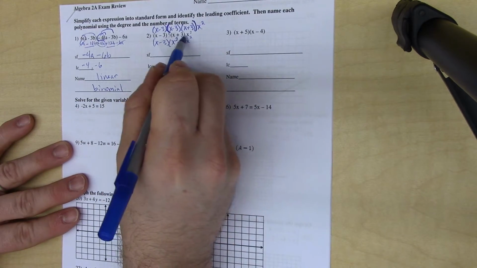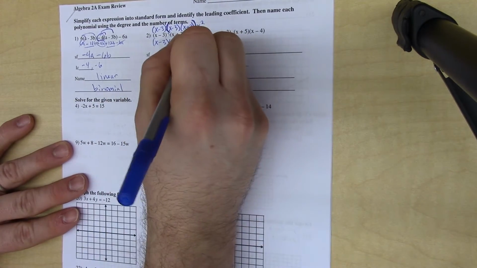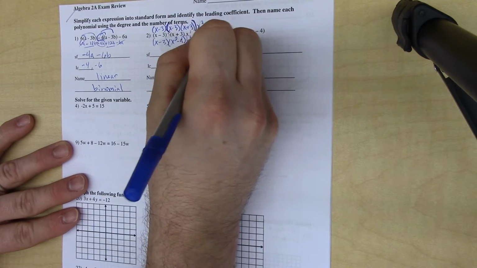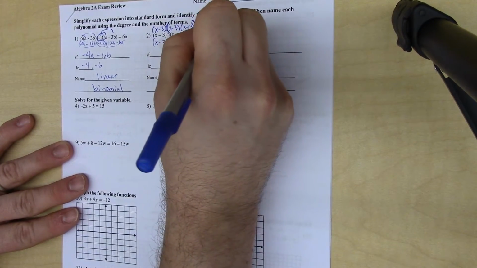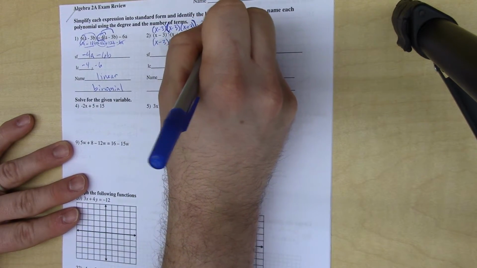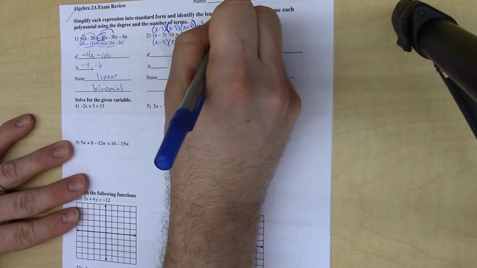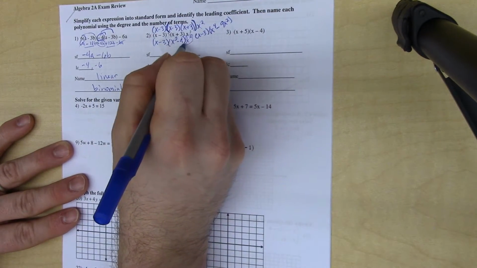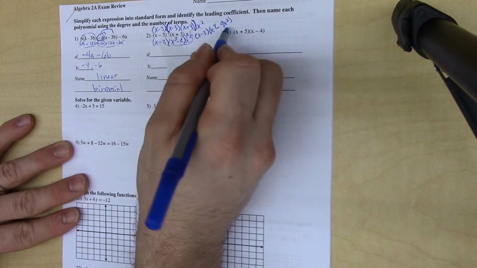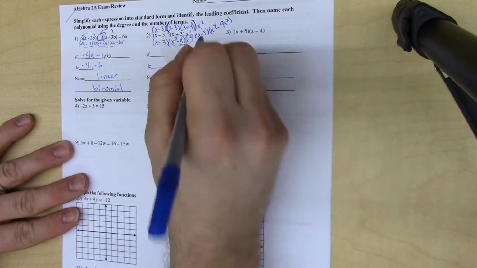I'm just going to distribute that in here and then just FOIL it out. So I'm going to have x minus 3 times x to the 4th minus 9x squared. And again, all I did is distribute this entire term into here and into here to get those 2 terms there. And now it's just a FOIL problem.